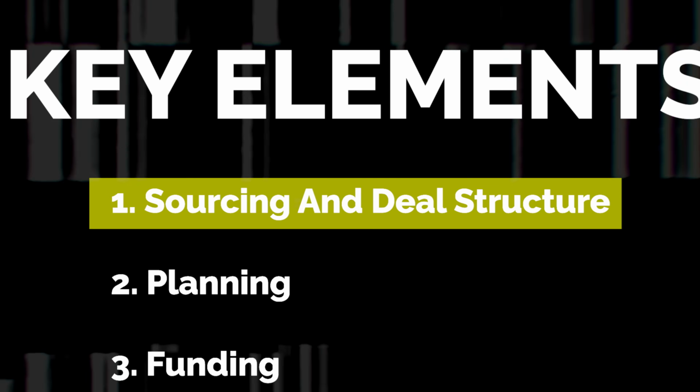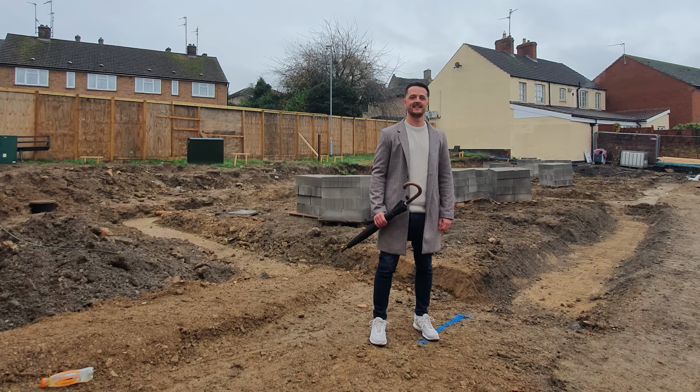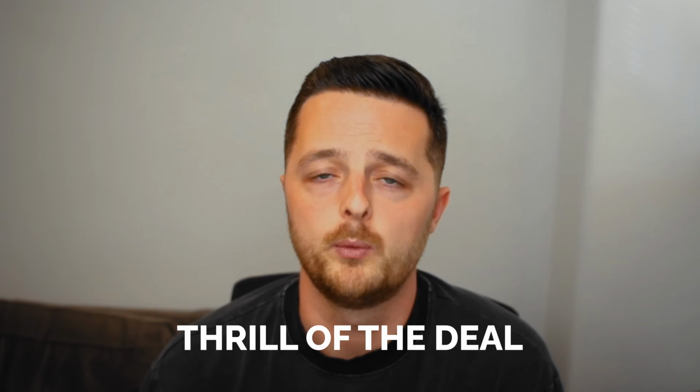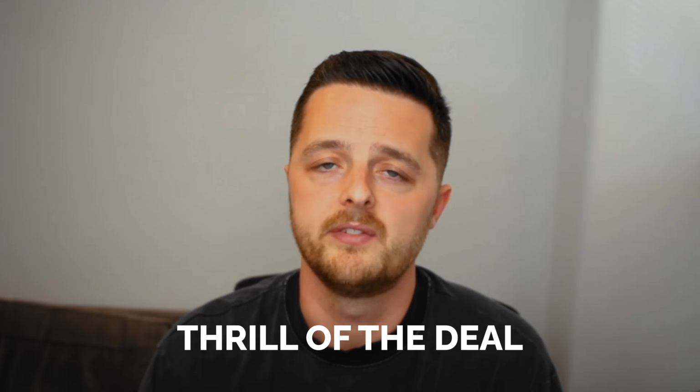Step 1, finding land. When it comes to finding land, I'm definitely going to be biased. After working in land teams for the last 8 years, it's something that I love doing, love talking about. Finding opportunities, structuring the deal, getting that deal over the line. The thrill of the deal is definitely one of the best things when it comes to property development.